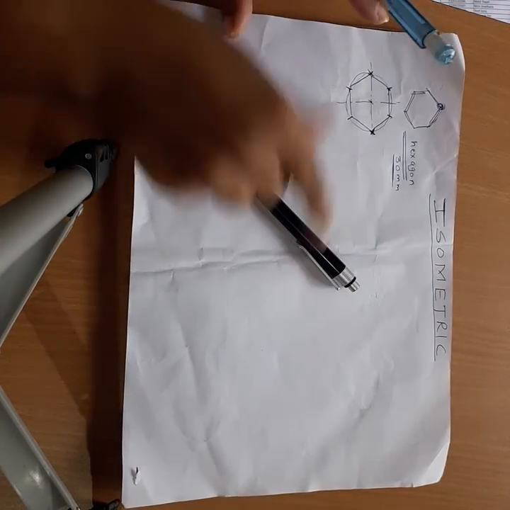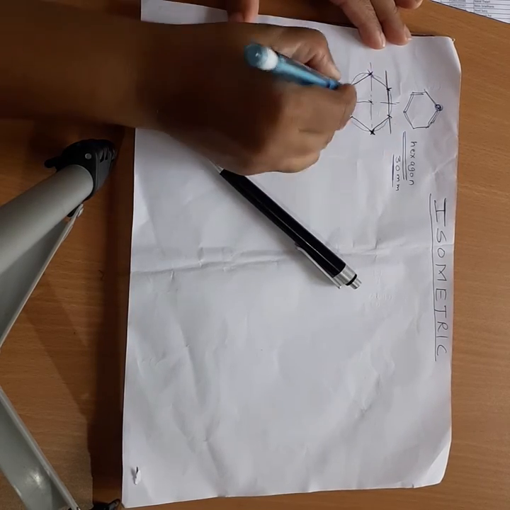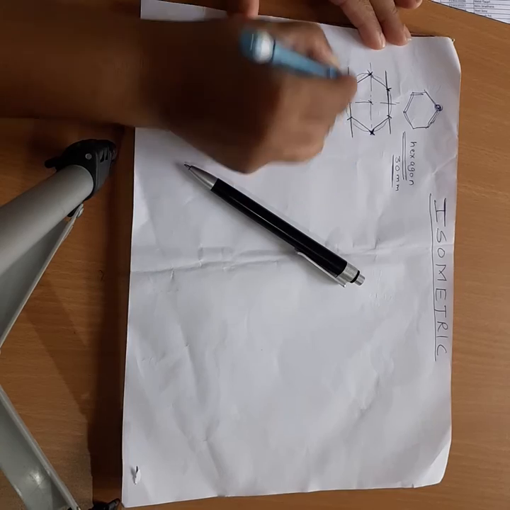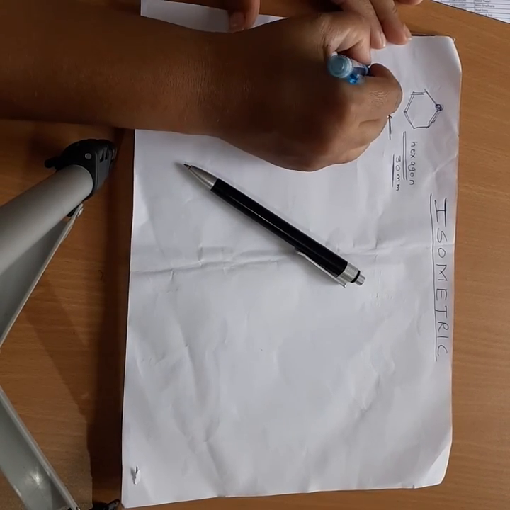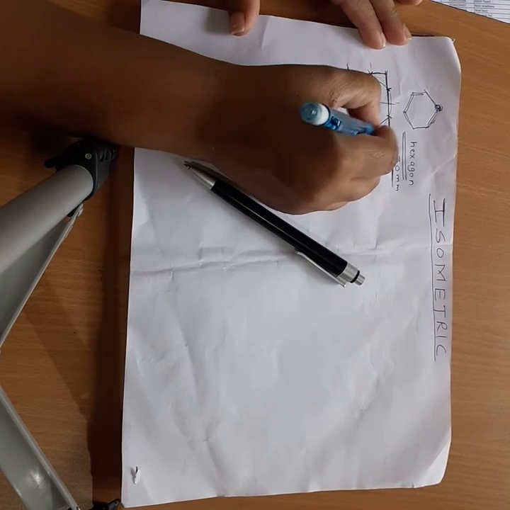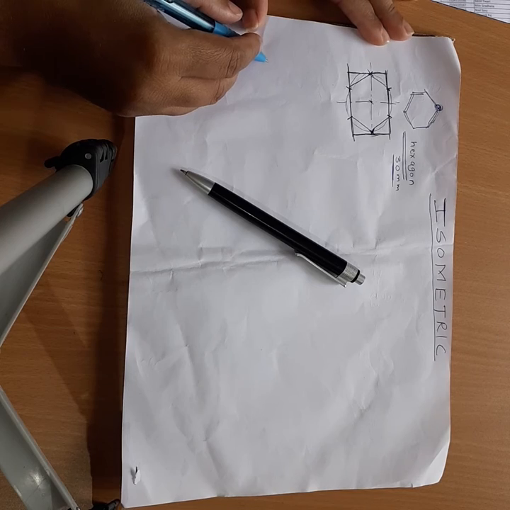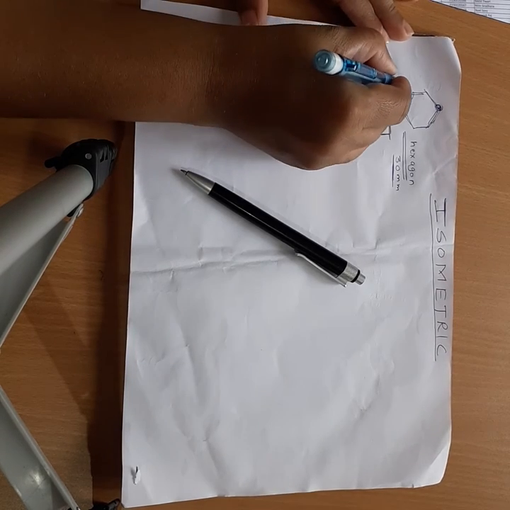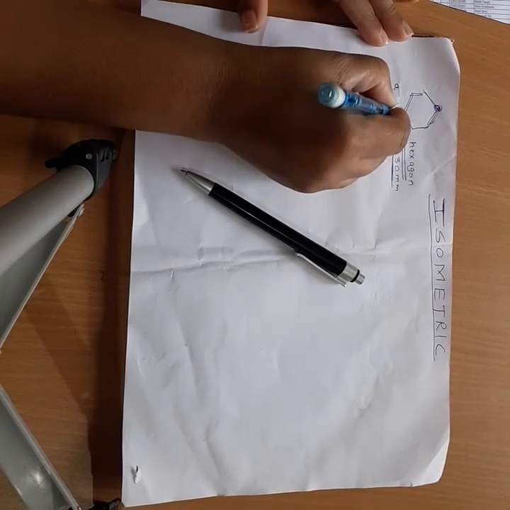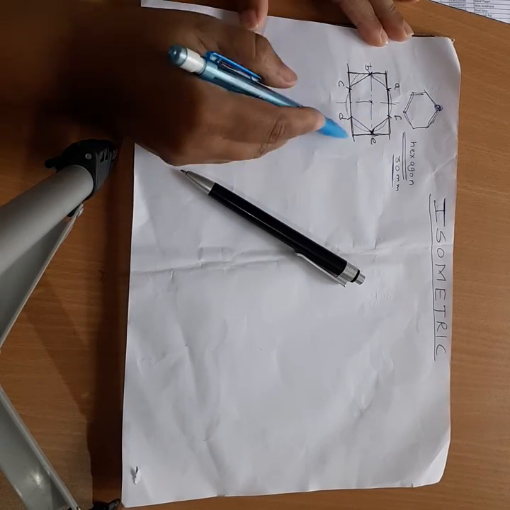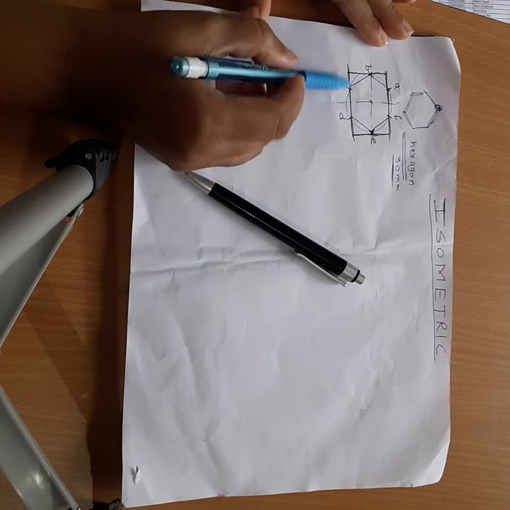So how to start? Very first we will enclose this hexagon, this geometry, in a rectangle. So two lines from the sides of the rectangle and two lines passing through the corner of the rectangle. This is the procedure to draw the isometric of a hexagon. Let us name the hexagon A, B, C, D, E, F, and we have enclosed it in a rectangle because it is very easy to draw.